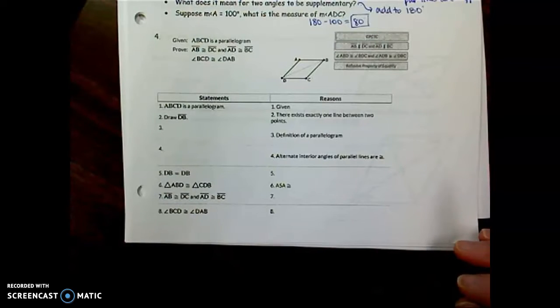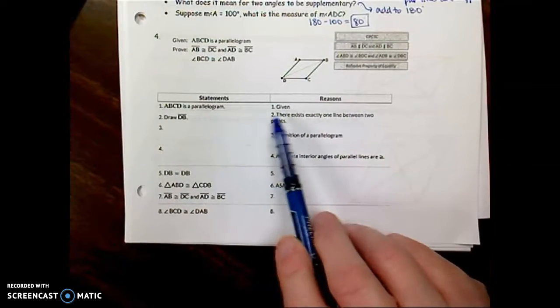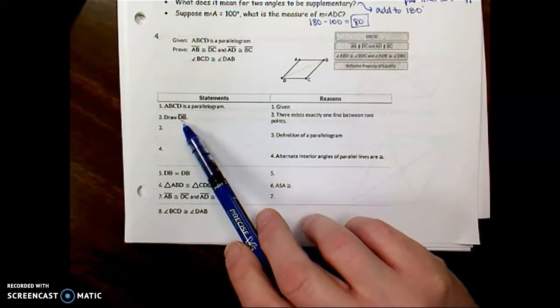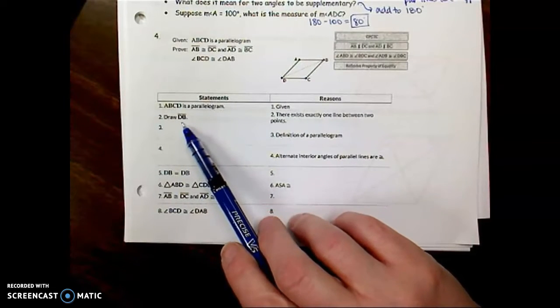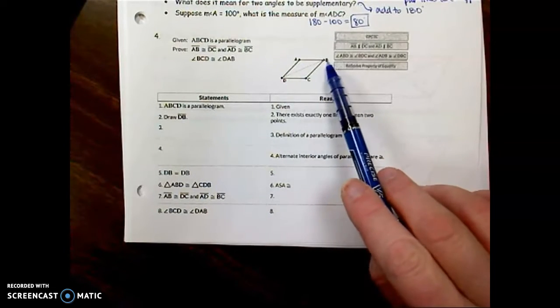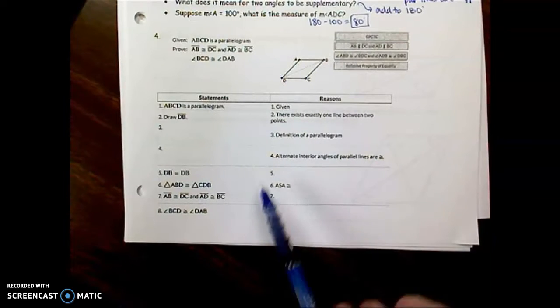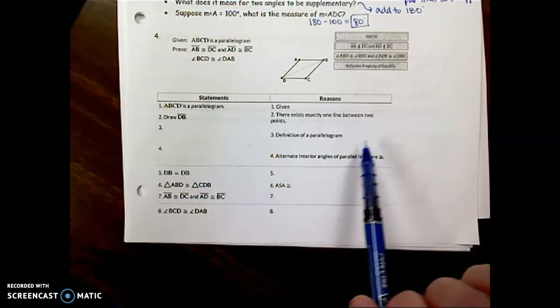Okay, let's look at our proof on number 4 in your notes. We are given that ABCD is a parallelogram, so that statement and reason is already on there. We're adding segment DB. Remember, that's called an auxiliary line. It's just a line that helps you in your proof. And so DB, which is a diagonal because it's connecting two non-consecutive vertices, and our reason is simply that there exists exactly one line between 2 points.